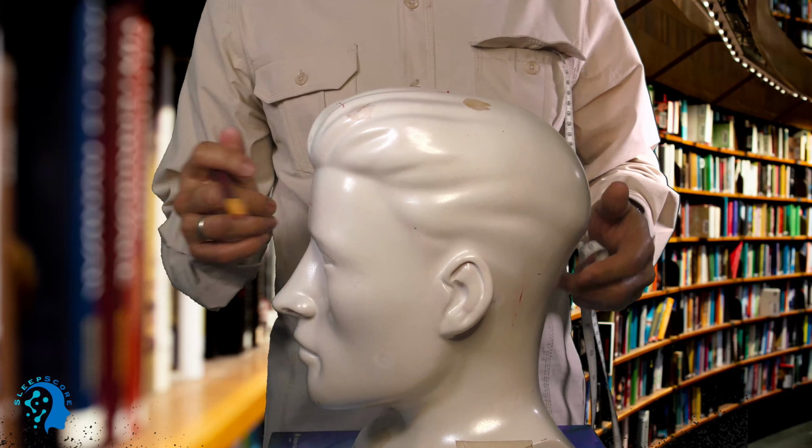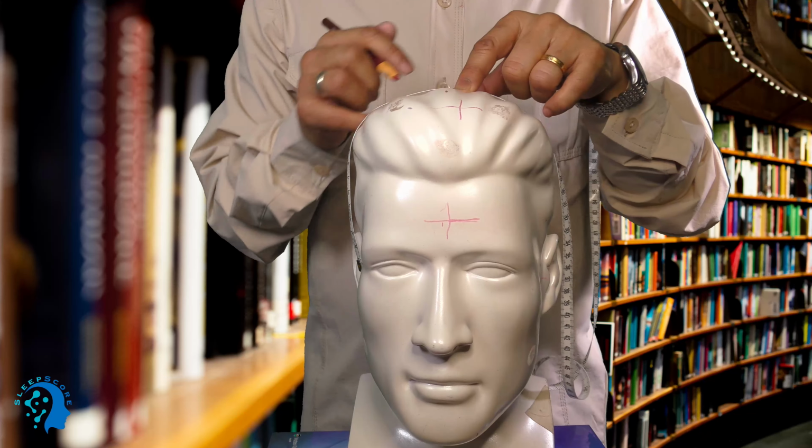Now we can do from pre-auricular, and the pre-auricular is you have to measure like this, the little indent. This one is pre-auricular. From here to the other side. Okay, this is pre-auricular. So what you're going to do is measure from the center point to the pre-auricular. So I got like 36, and I'm going to mark half of 36, okay?